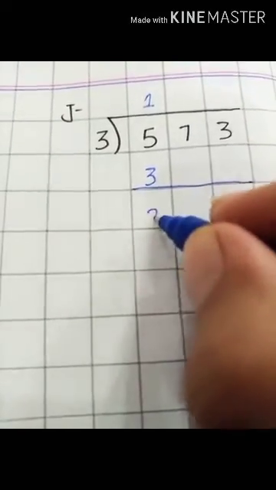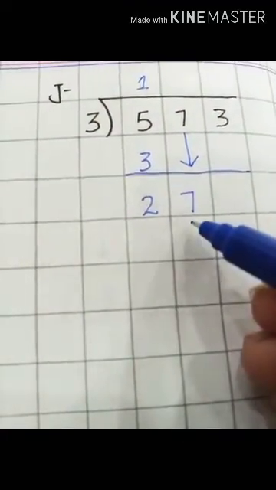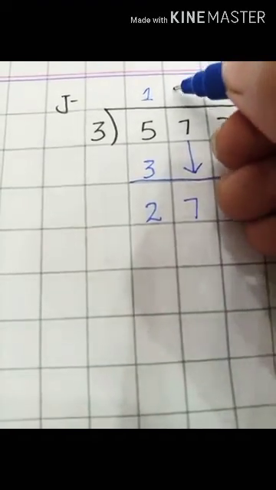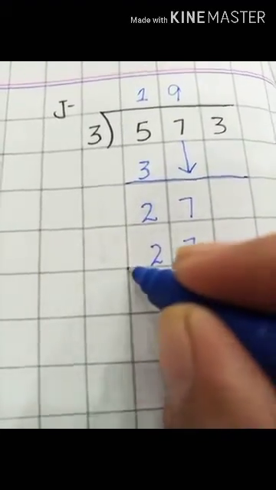So students, let's compare our dividend's first digit with our divisor, that is greater. So 3 1s are 3, because I can't write 3 2s are 6 here. 5 minus 3 is 2. Bring the 7 down because this 2 is smaller than my divisor. This will become the number 27. Now we can divide it. Read the table of 3 till the number 27. 3 9s are 27. Look students, we have divided it completely.